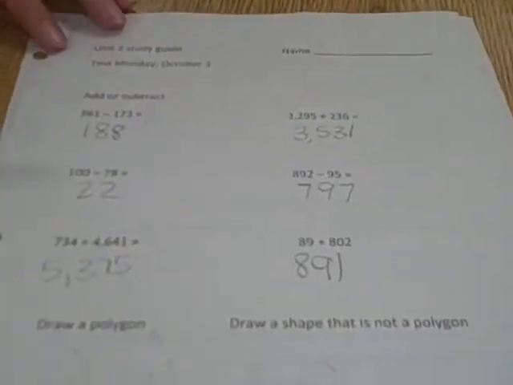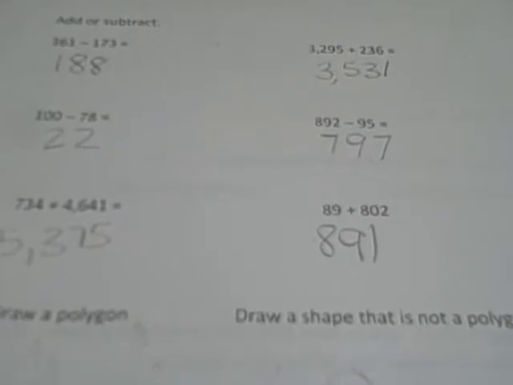Here are the answers to the study guide questions. If you're stuck on any of them and would like to check them, here are the answers.